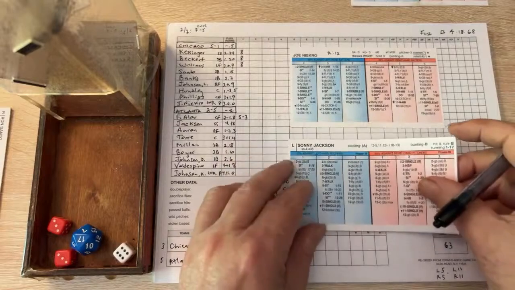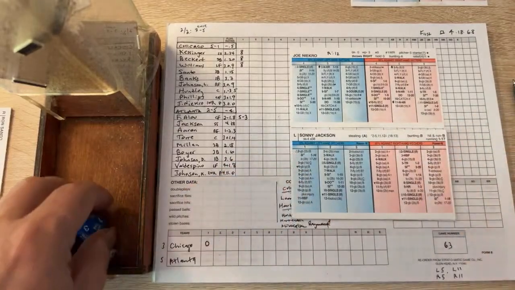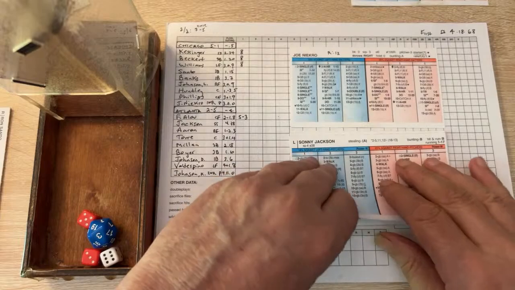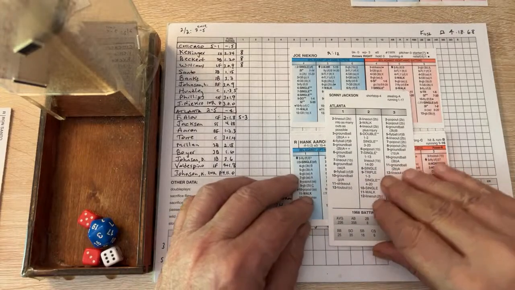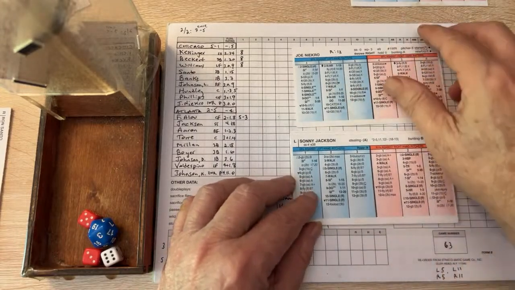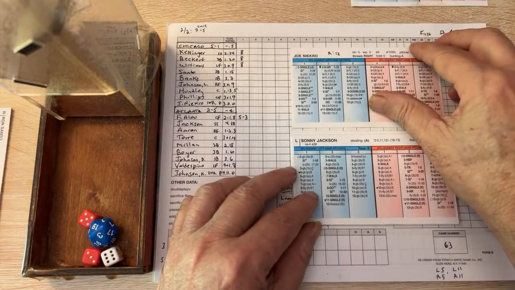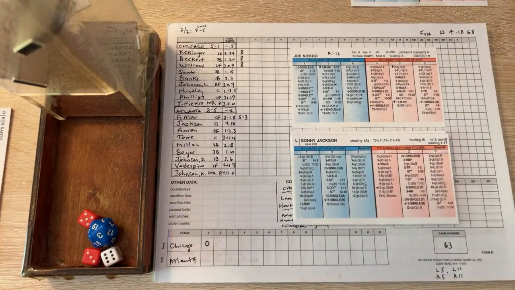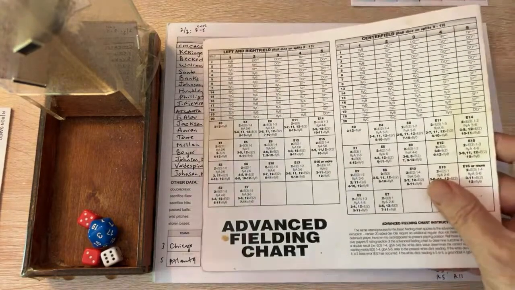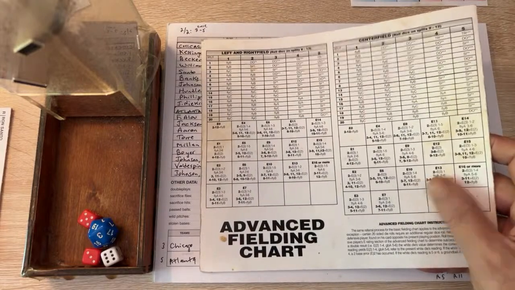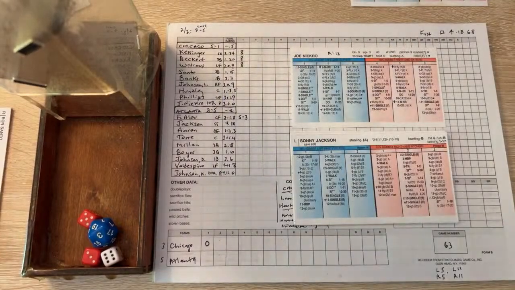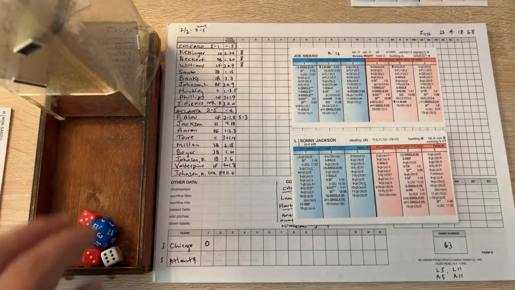That's 1 out. Here's Sonny Jackson, left-handed hitter. And again, if you're doing basic, you don't have to be doing the lefty-righty splits. I do super advanced. There are some rules I don't use. Namely, I don't use the super advanced X chart, which I'm sure will be used today. I use the advanced because it's just so much easier. And we'll go through that when it comes up. So it's 1 out, nobody on.